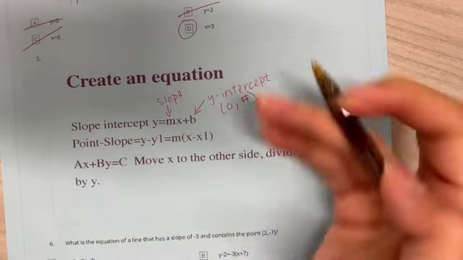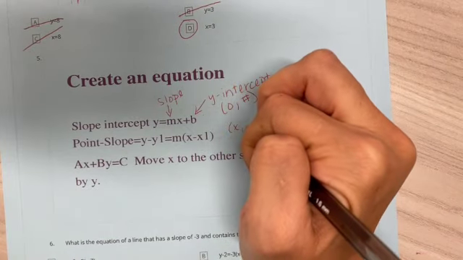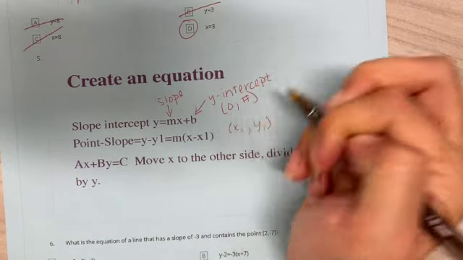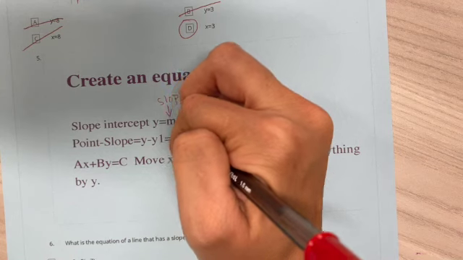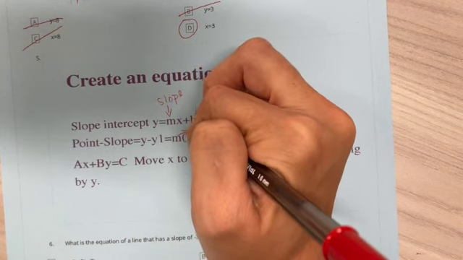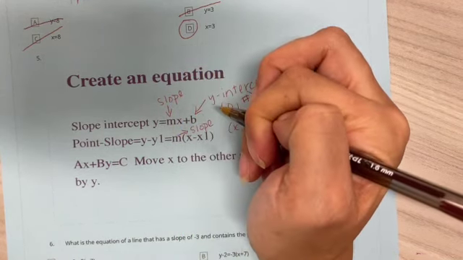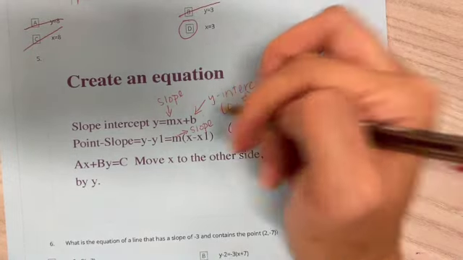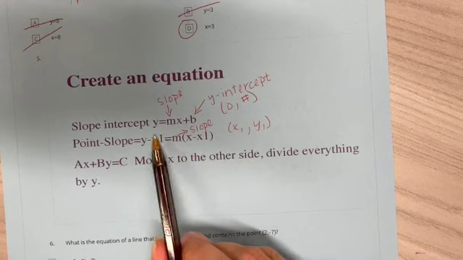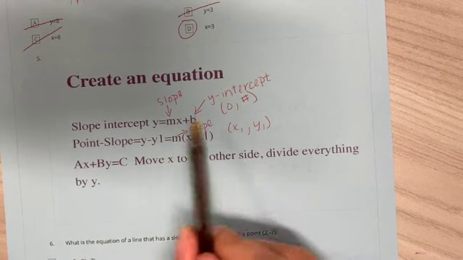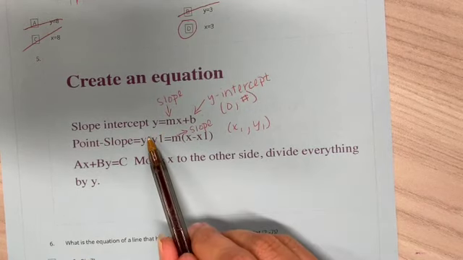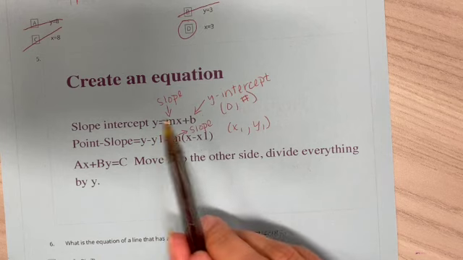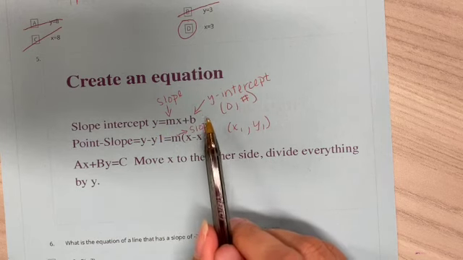Point slope, we have our x1, y1, and m is our slope again. Remember that when I have to plug into this equation, I'm gonna do the opposite. So if it's -4, I'm gonna put a +4. If it's +8, it's -8, okay?